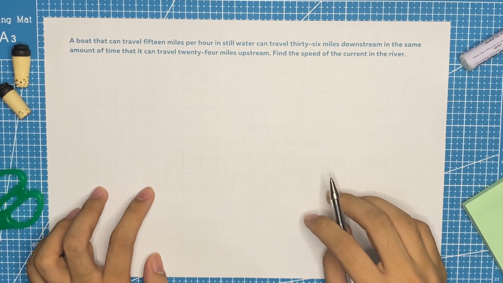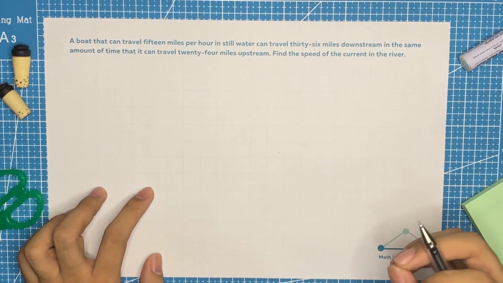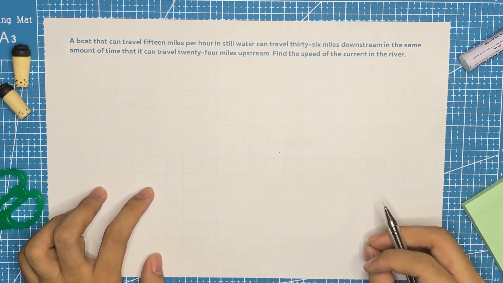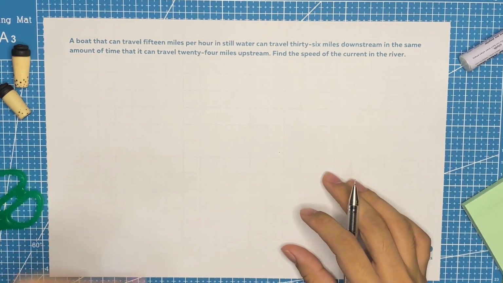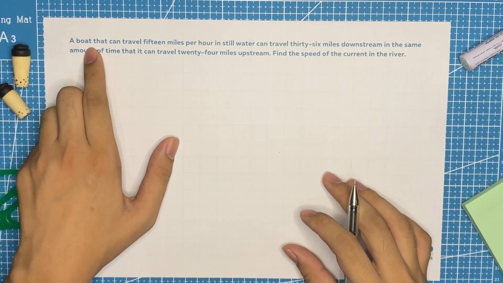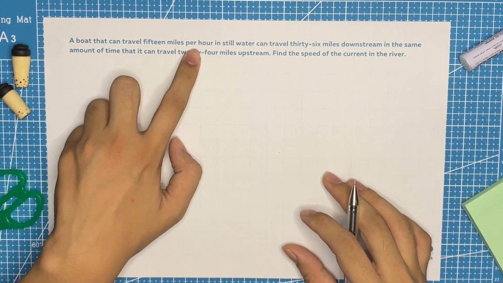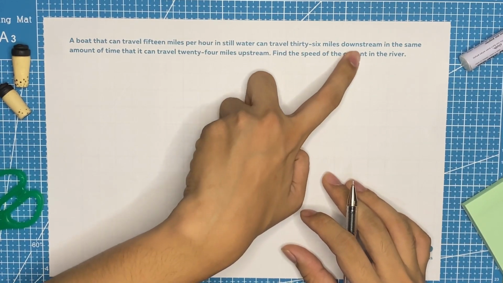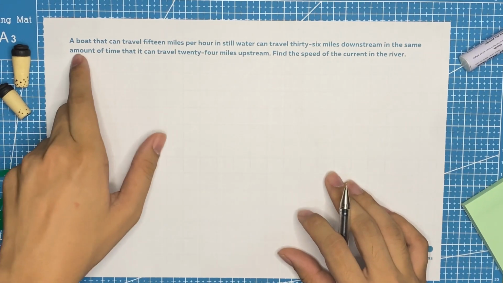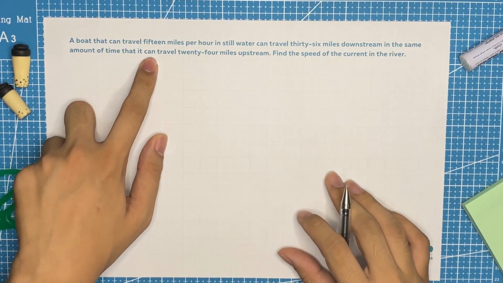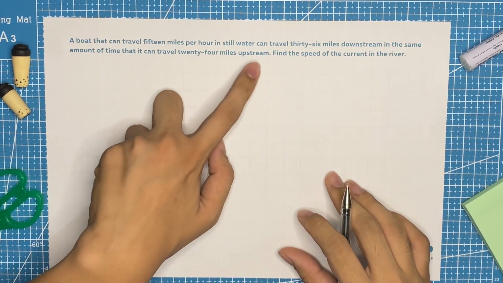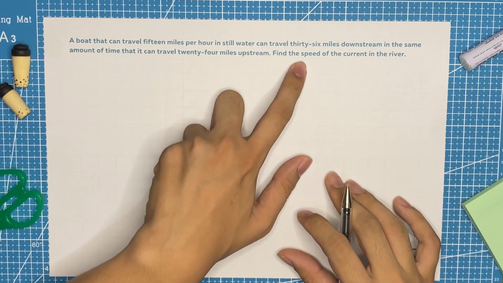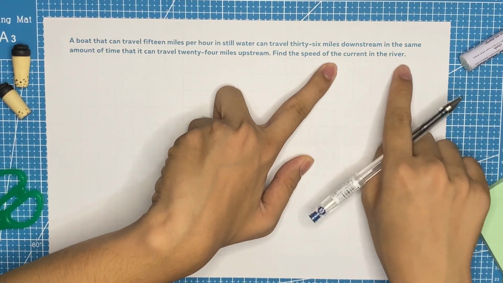And in this video, we are going to solve a problem that involves a rational function. So the problem goes like this one. A boat that can travel 15 miles per hour in still water can travel 36 miles downstream in the same amount of time that it can travel 24 miles upstream. Find the speed of the current in the river.